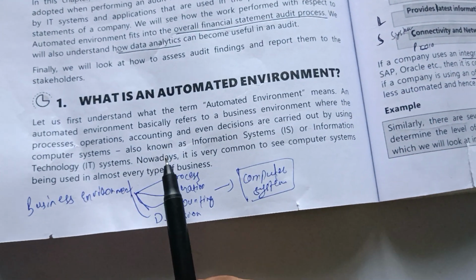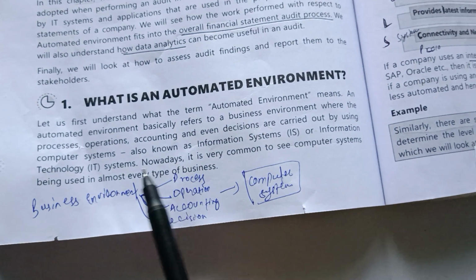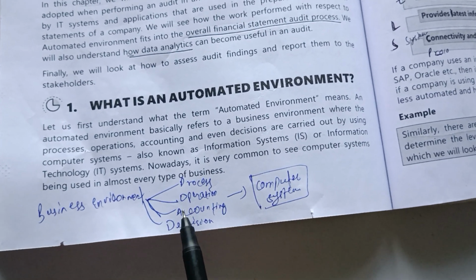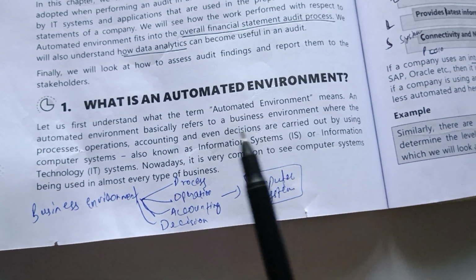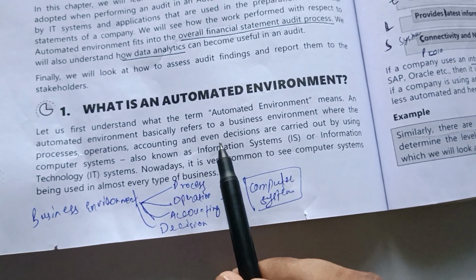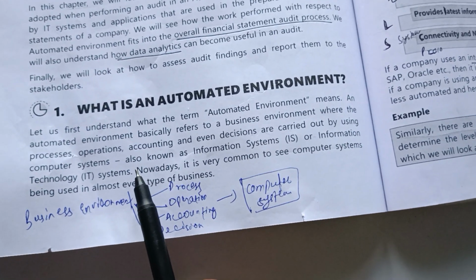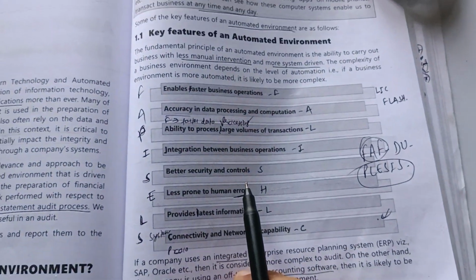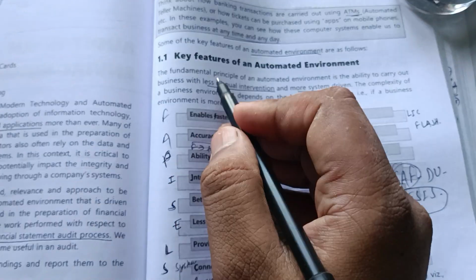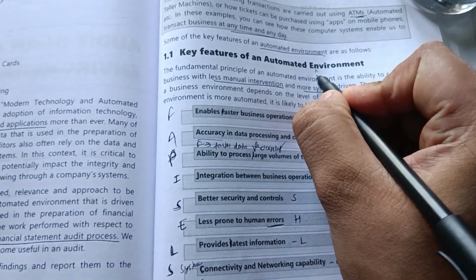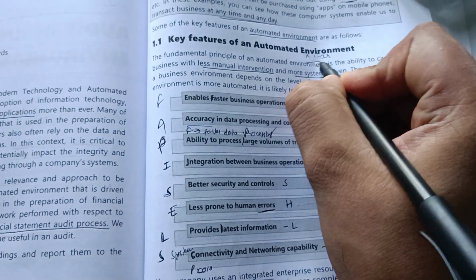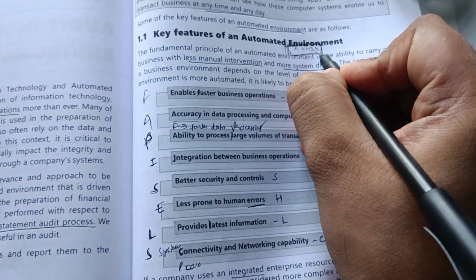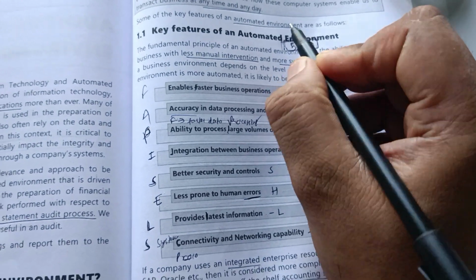So if the definition comes in your examination, then what are you going to write? Business environment is where the process, operation, accounting and even decision are carried out by using a computer system, which is known as information system or information technology system. And what are the key areas of an automated environment? I will note here it's a 5-star question, which has been asked in recent examinations. So in your attempt it's very much important.